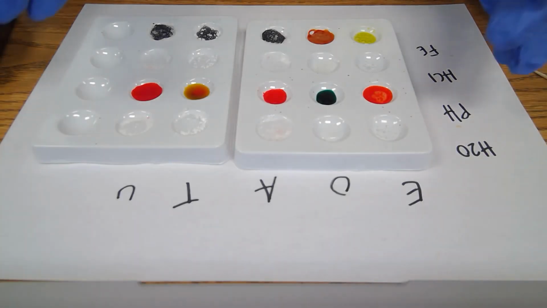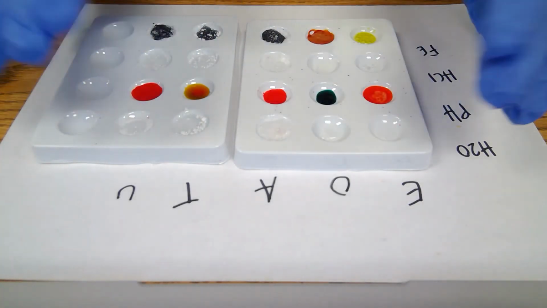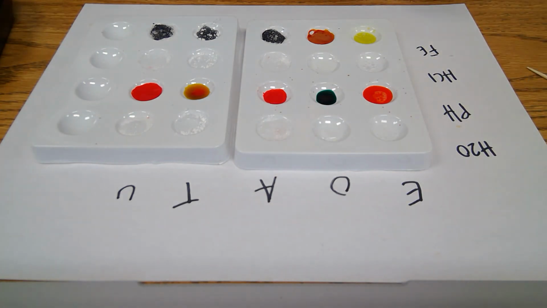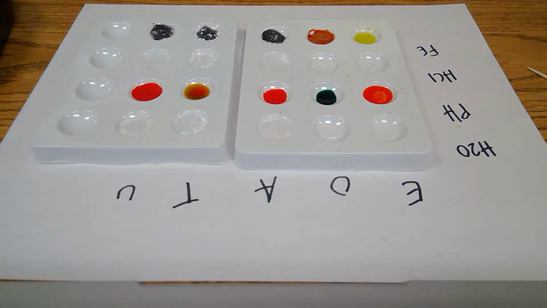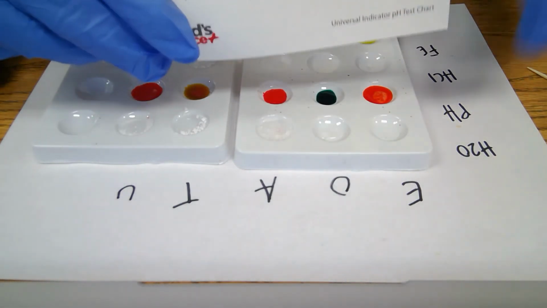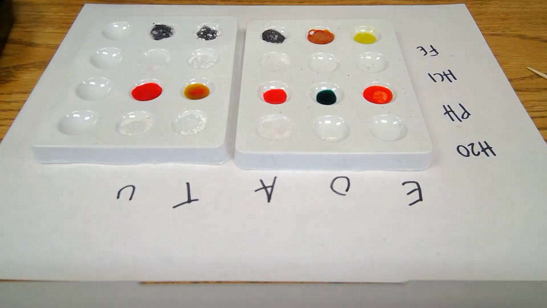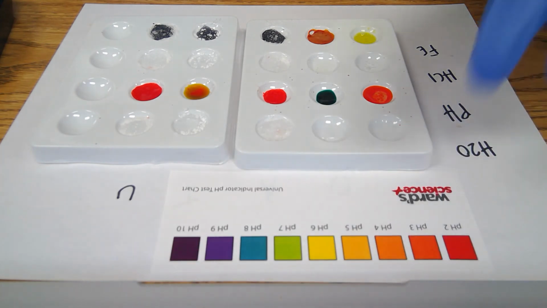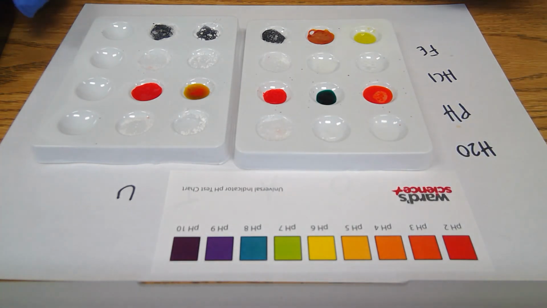Okay, so here are the final results of the test. I had to use a toothpick to mix in a little bit. And as you can see, here are my codes to keep track of what I see. And of course, there is an obvious difference in the universal indicator as well as the iron nitrate. So the test is good to go for forensic toxicology.